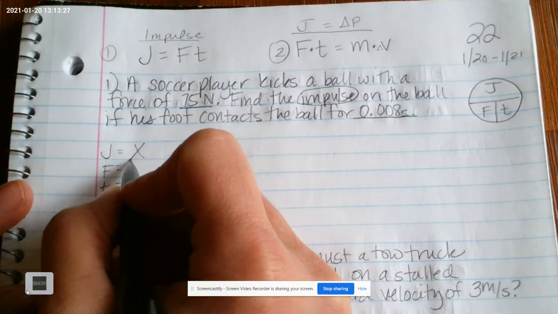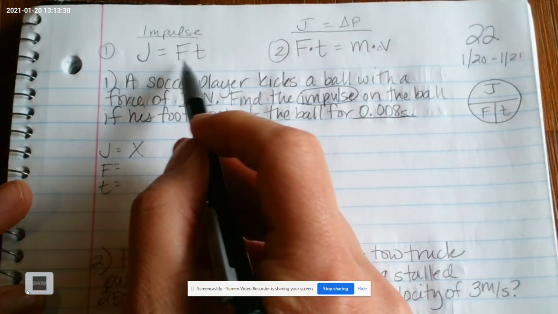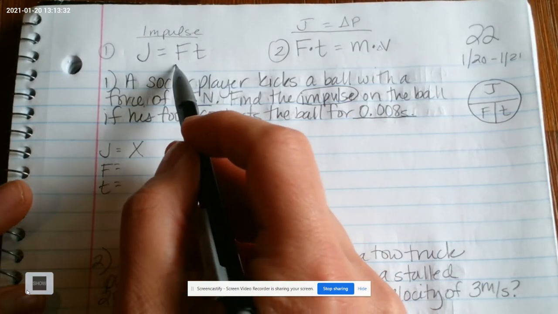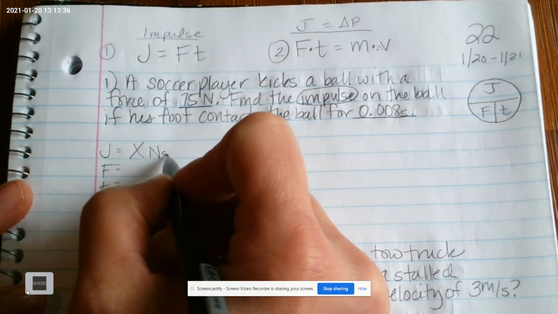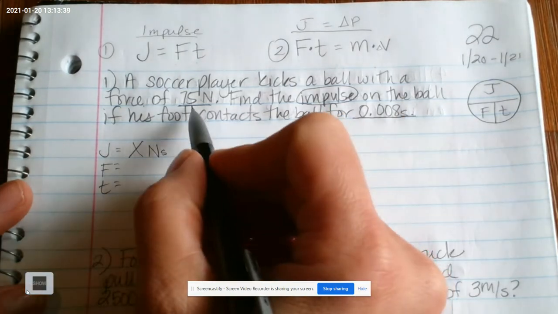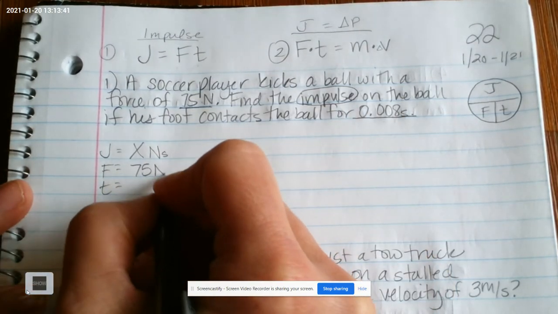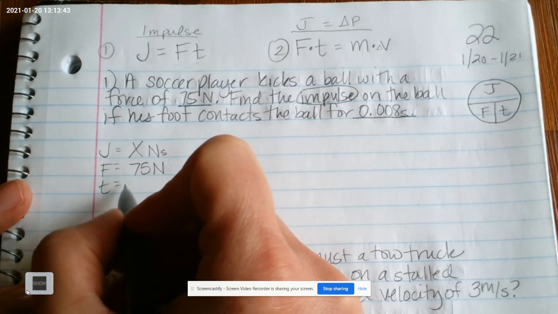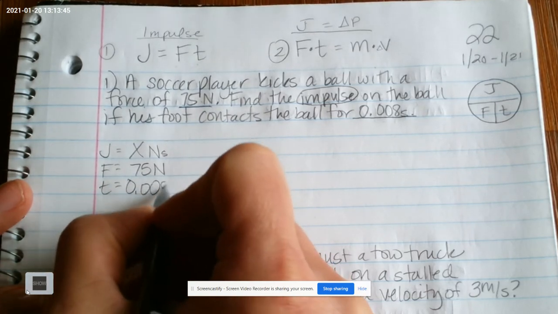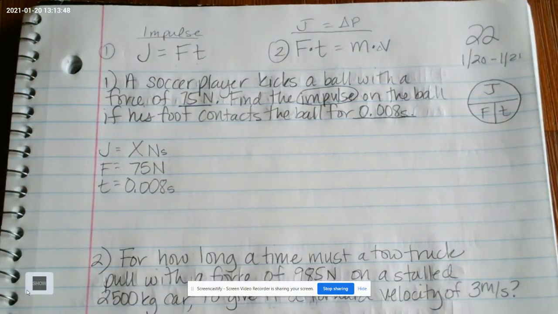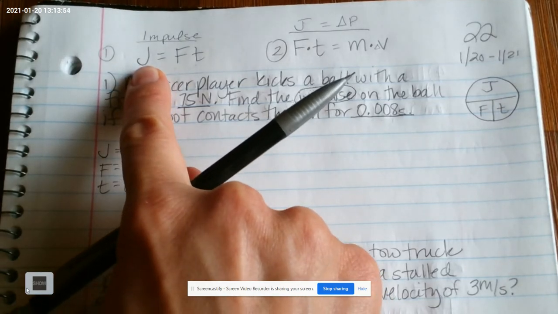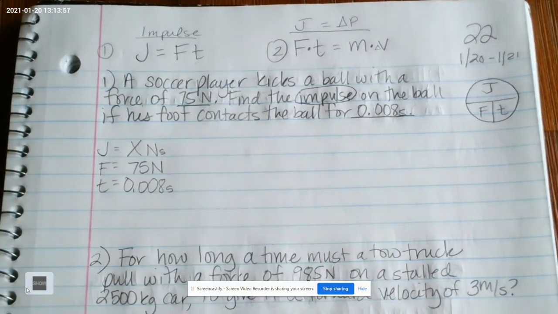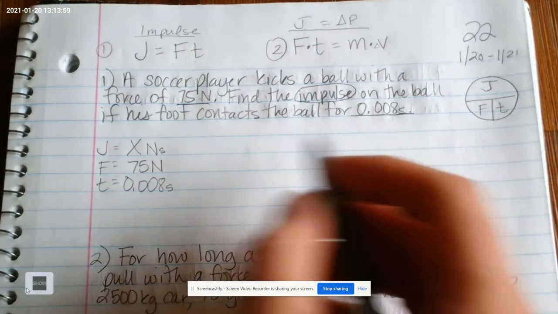And to get impulse, it's a Newton times a second. So force's unit is newtons, time's unit is seconds. So our unit for impulse will be a Newton second. The force given to us is 75 newtons, and the time is 0.008 seconds. So that is our variables. Now our equation, we're just going to use the base equation since we're looking for J. So we're going to multiply force and time. So J equals F times T. We don't need to use the circle to rearrange it.